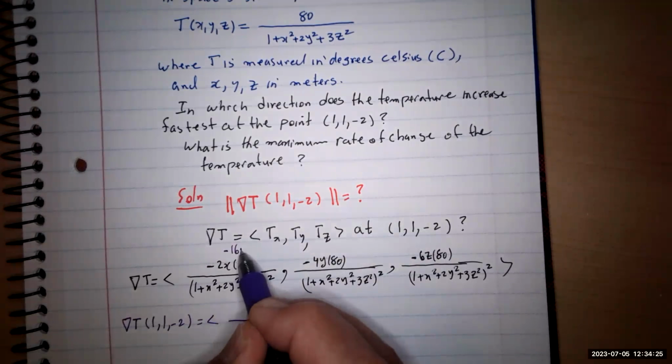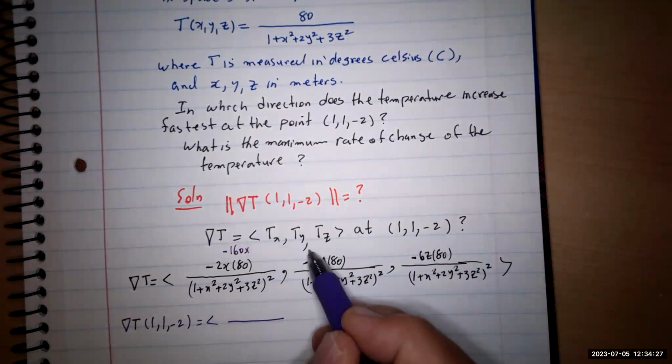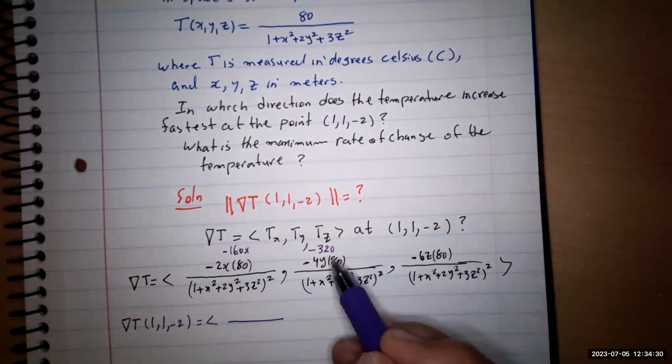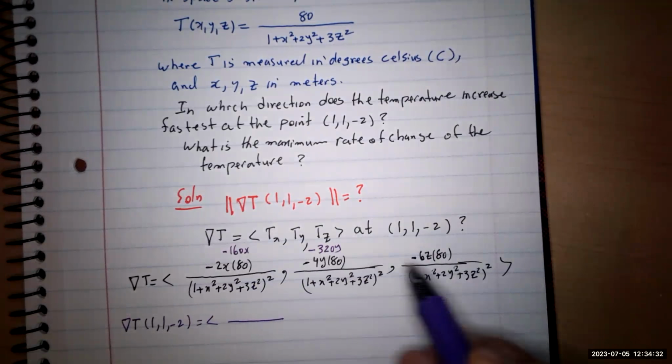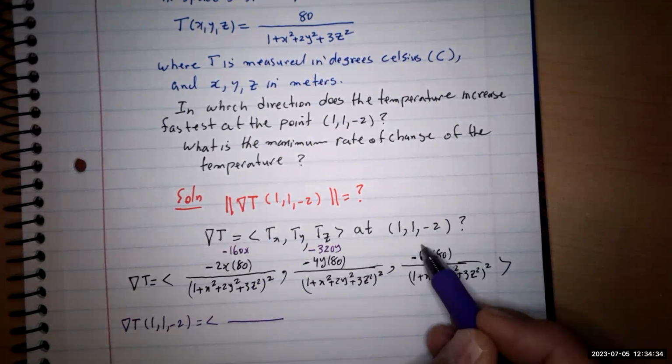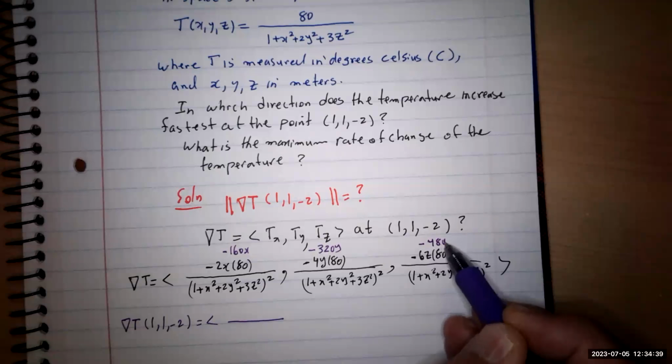This would be -160x, this would be -320y, and this would be -480z.